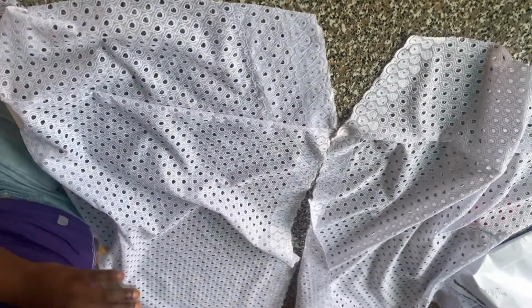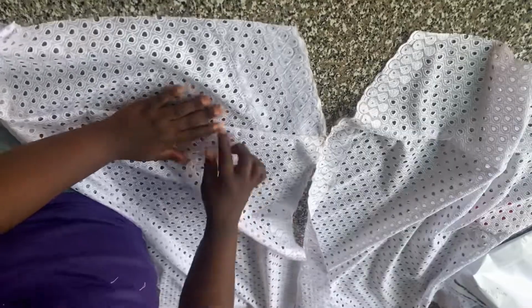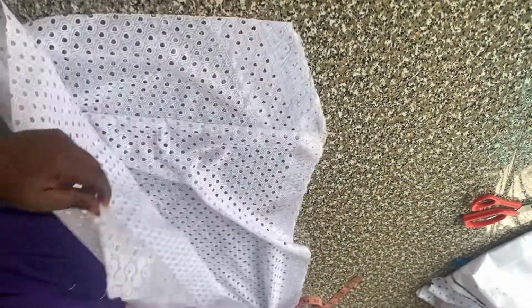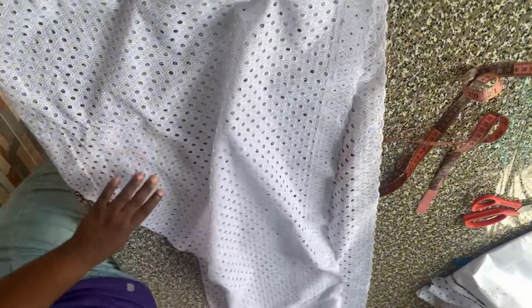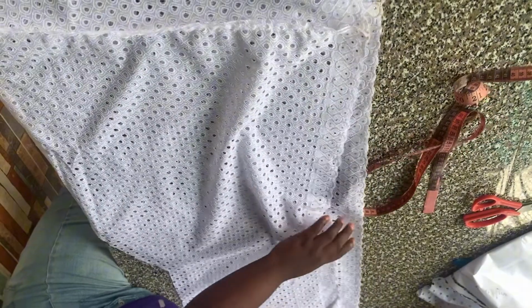You can see. So the next thing I'm going to do now is to join the front at the midpoint there. So I'll place them right side facing each other like this. I'll make sure everything is aligning there. So I'll just arrange that well, and I'm going to pin it down. So my sewing is going to start from the yoke there. So I'm going to pin that down. Then I'll sew it till I get to the down part.